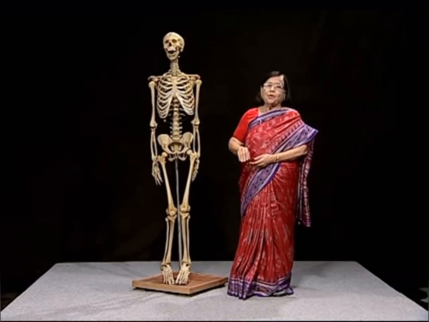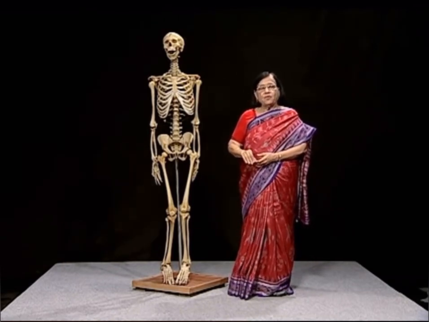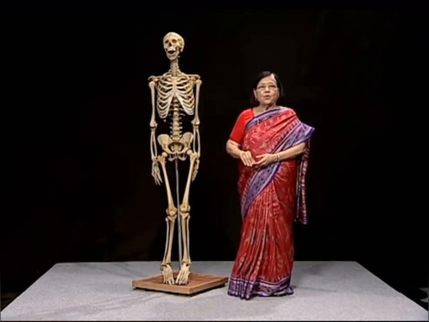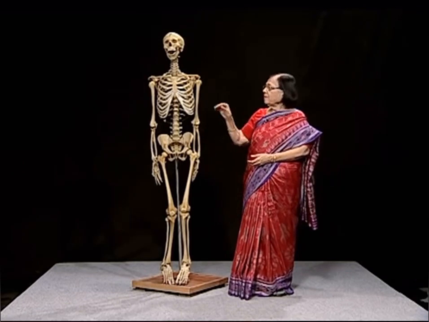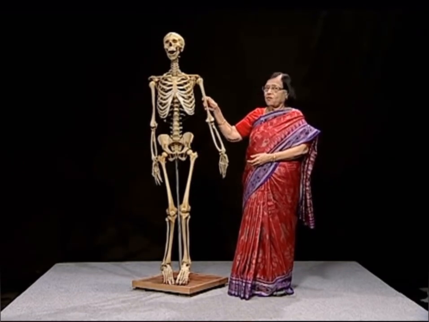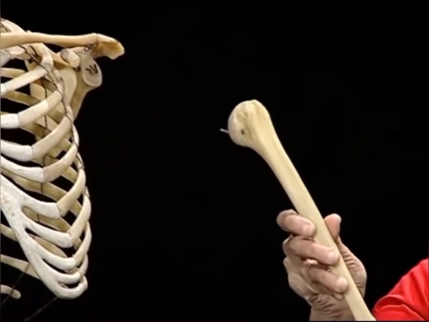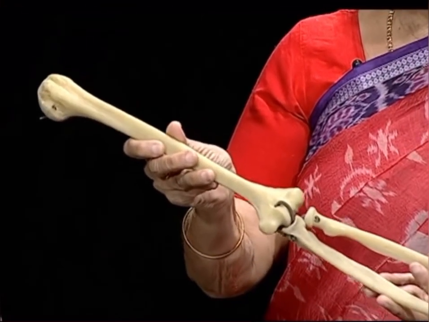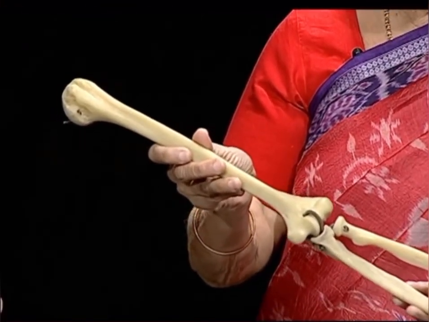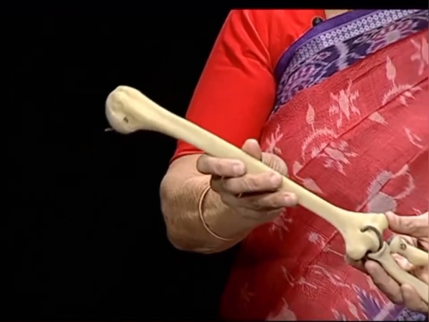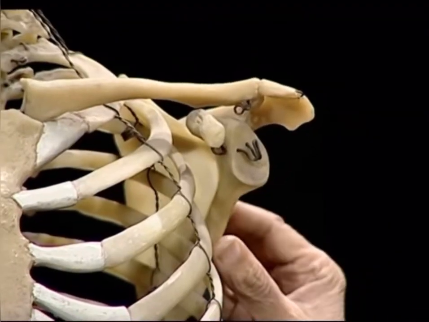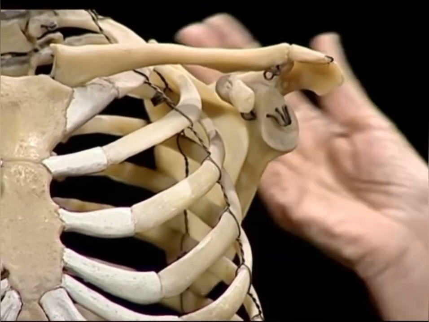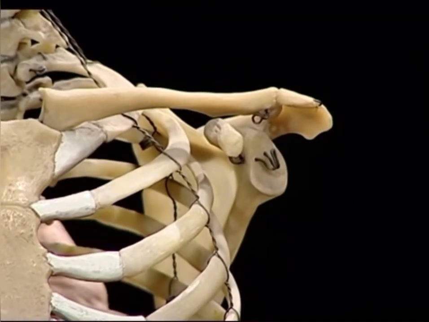We now come to appendicular skeleton, which will include two girdles and two limbs: pectoral girdle, pelvic girdle, forelimbs and hind limbs. This is forelimb or hand. I have taken it out to show the structural detail to you. Before I start explaining this, let me explain the pectoral girdle. Pectoral girdle has two equal halves, one for the left and other for the right side.